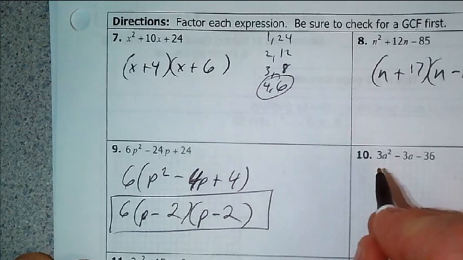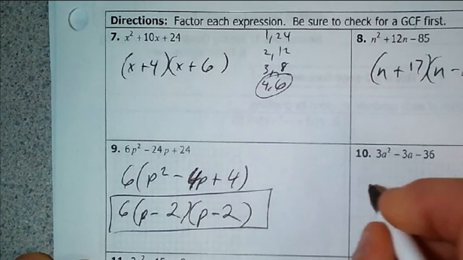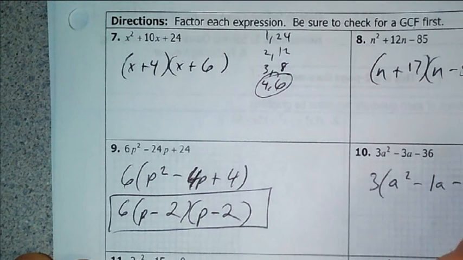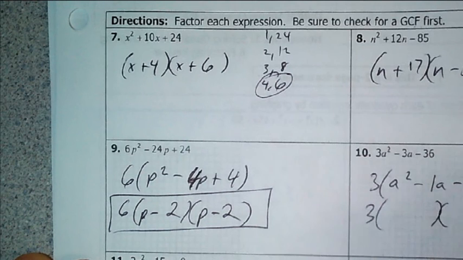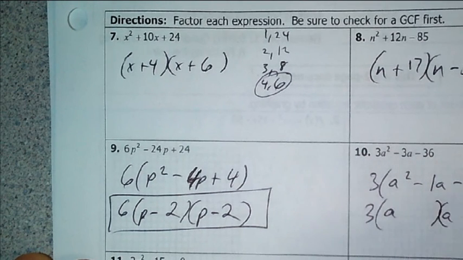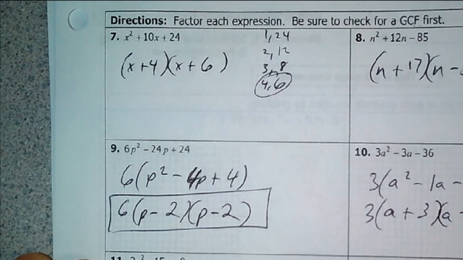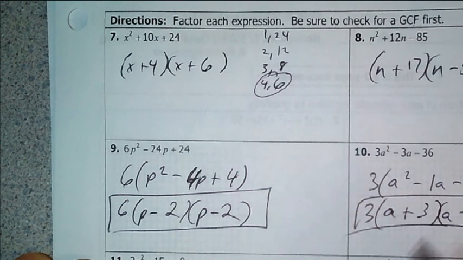All right, number 10. GCF is 3. That leaves a squared minus a minus 12. 3, parentheses, parentheses, a and a. All right, so what are my signs? Positive and negative. What are the factors of 12 that are 1 unit apart? 3 positive, 4 negative. That's it. You're done. Good. Very good.